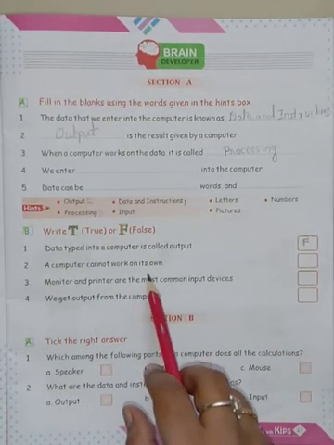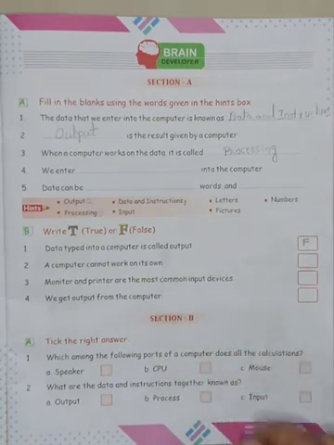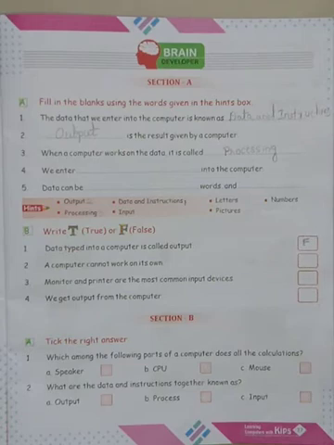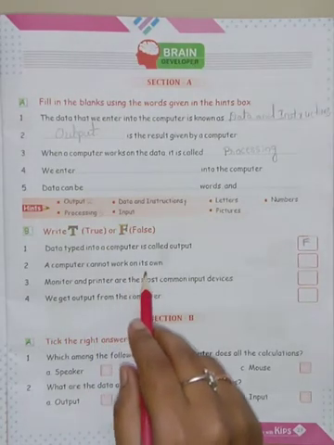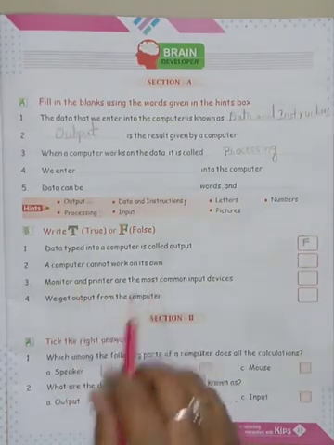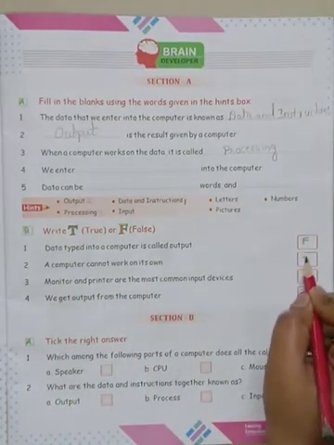A computer cannot work on its own. Is it, children? Can a computer work on its own? How do we humans work? Early in the morning we wake up by ourselves and then do the further work. Is it possible for a computer to do the same thing? No. A computer is purely dependent upon humans. Unless the human gives instruction to a computer, it is not going to work. So "a computer cannot work on its own" is a true statement. So I will write T here.